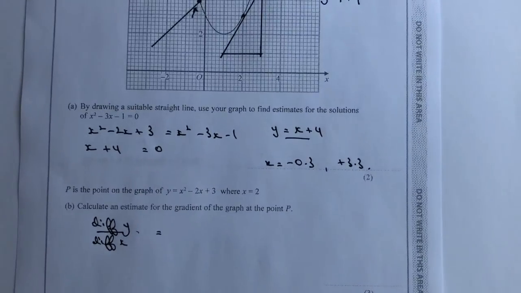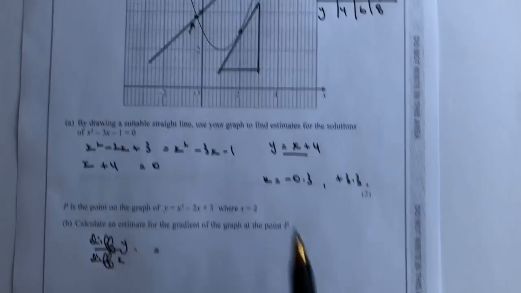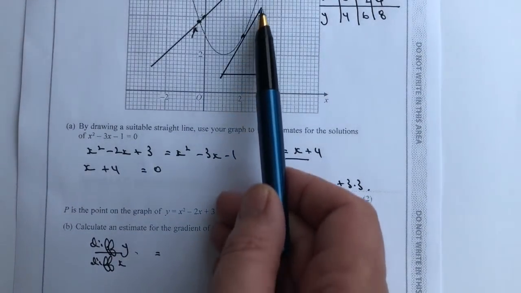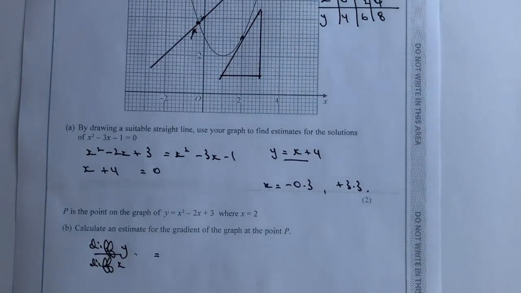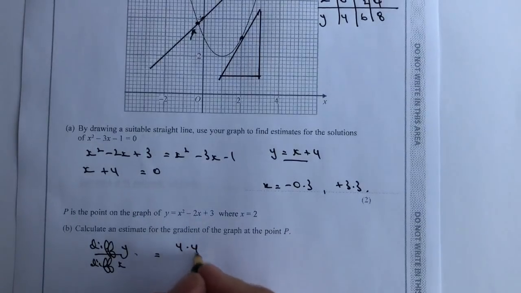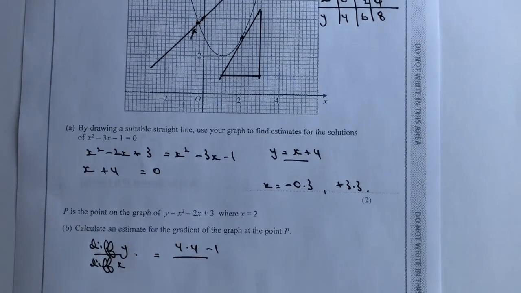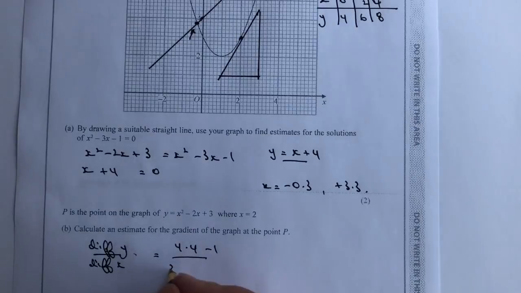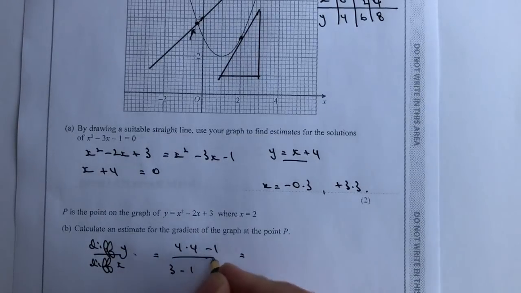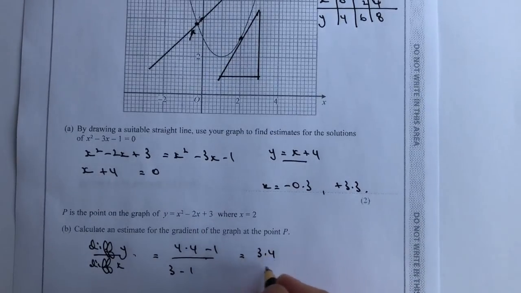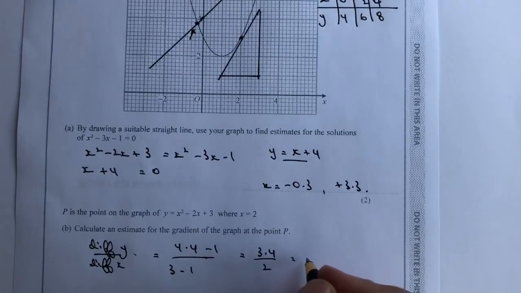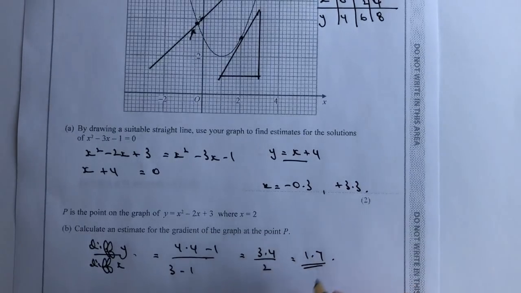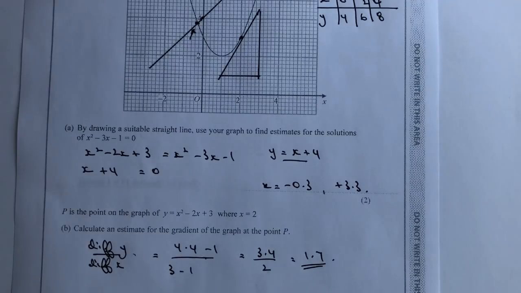The difference in y is the difference between, hopefully you can read this, that to that, which is 4.4 minus 1, divided by the x difference, which is the difference between 3 and 1, which is 2. So 4.4 minus 1 is 3.4, divided by 2, and that will equal 1.7, which is the gradient for this particular point P.